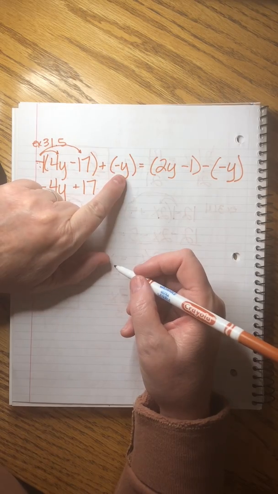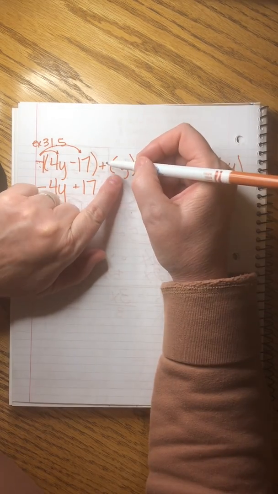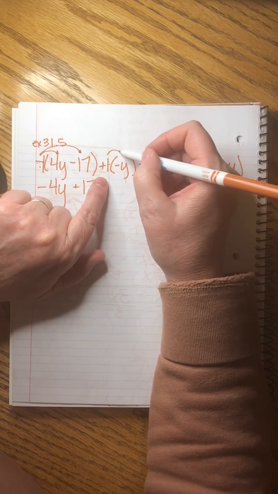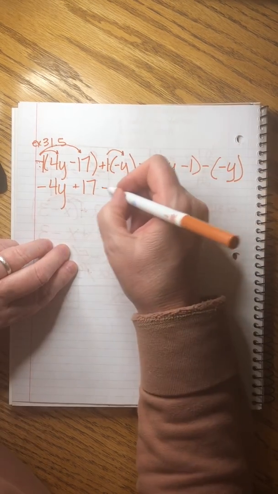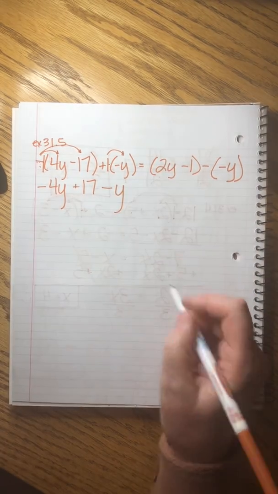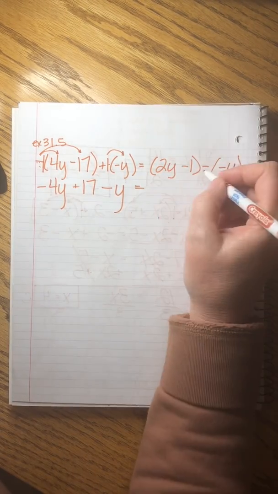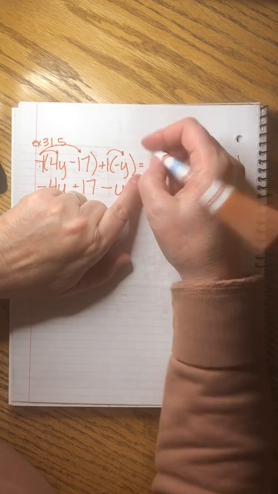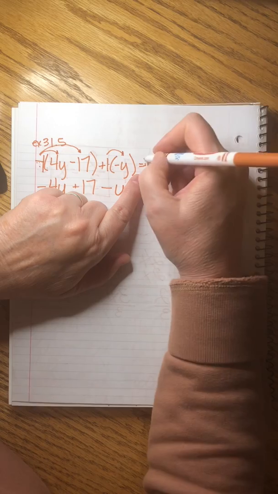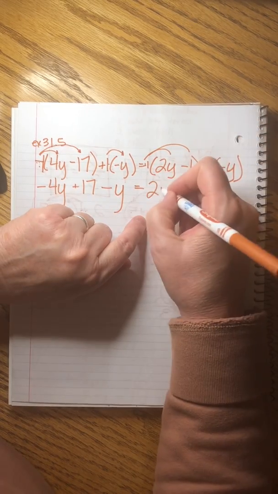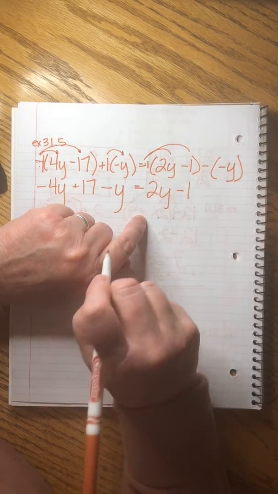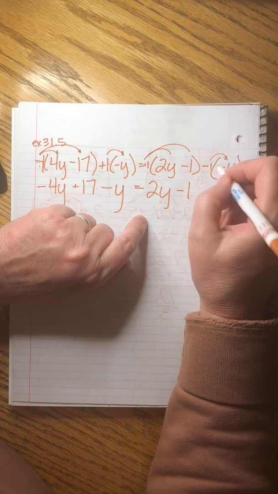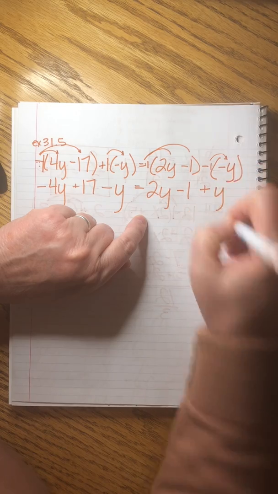Here, we only have one thing inside the parentheses, but we still have to do the same logic. This is a plus 1. Okay, so when we do a positive 1, it doesn't change anything. So that will stay the same. Equals, okay, these parentheses, there's nothing at all in front of it, so we can assume it's a positive 1, and that won't change anything. So we have 2y minus 1. And then this is like a minus 1 that we'll have to multiply, so that becomes plus y.